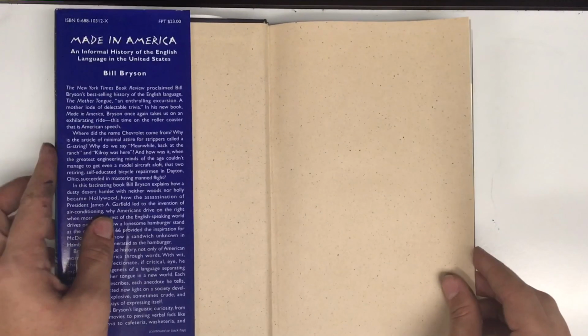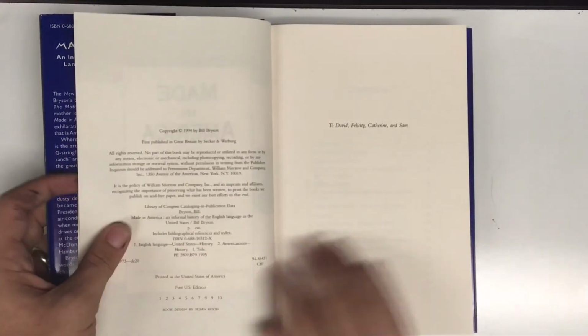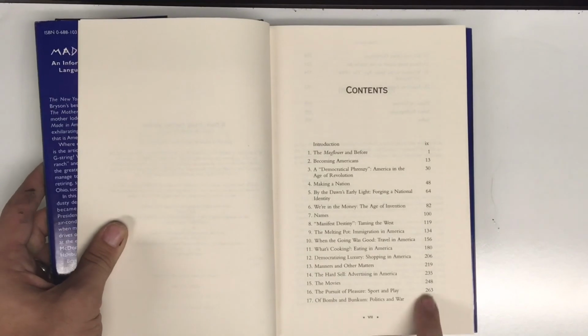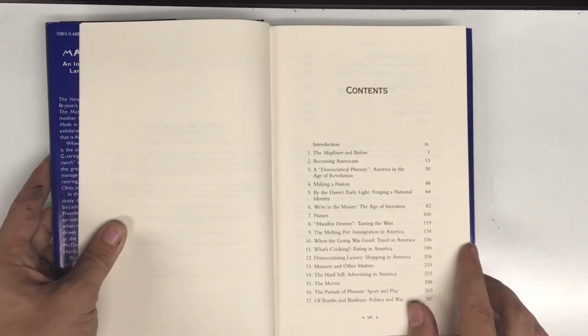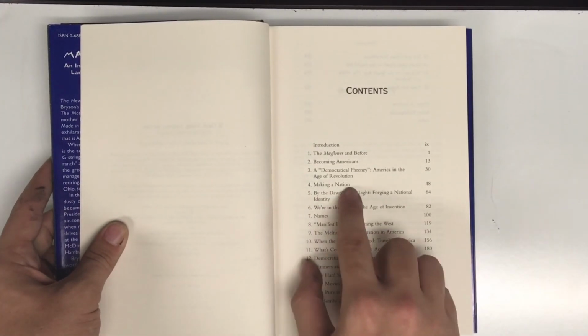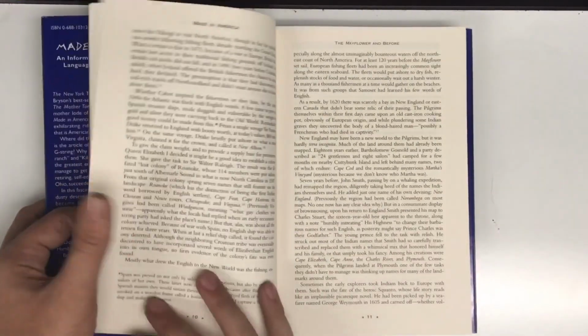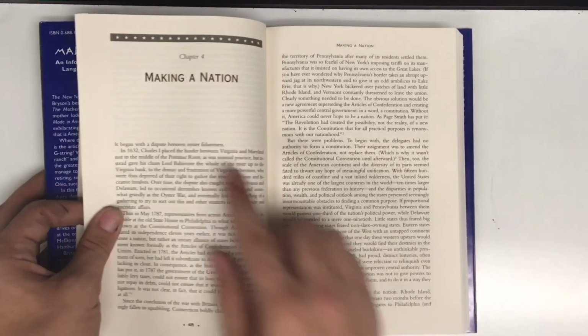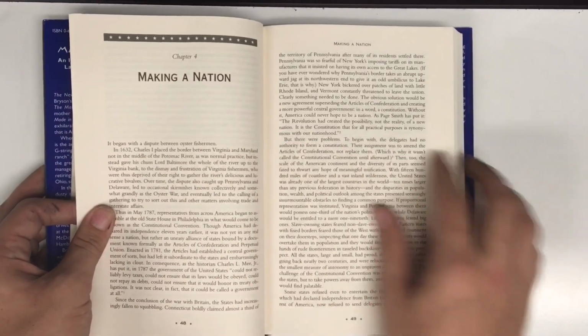If we pause here, we can see the blurb is on the left, on the inside of the book. And then, because there are so many chapters in the book and because they're so long, we have a contents page, which lists all of the chapters and the pages you can find them on. If we wanted to find chapter 4, Making a Nation, we would find it on page 48. So let's have a look. Here we are, Making a Nation, chapter 4.